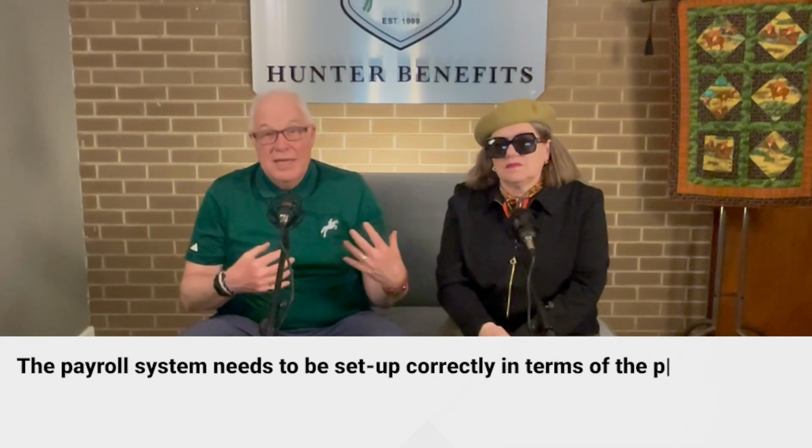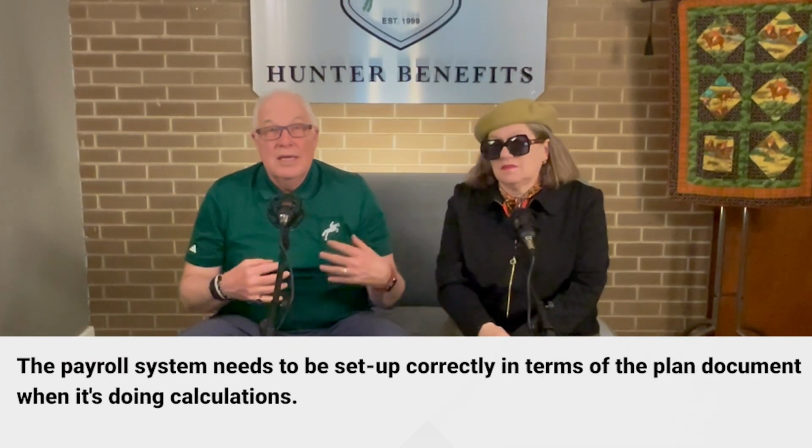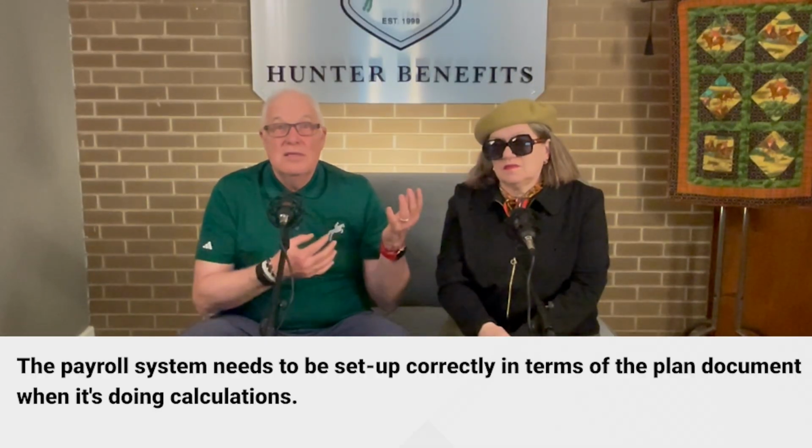Okay, so there's a lot of things that can't happen with the modern record keeper, with our compliance systems, with our data gathering, etc. Also, when it comes to how the payroll is set up, we need to make sure that the payroll system is set up correctly in terms of the plan document when it's doing calculations. Is the payroll using the correct definition of compensation?